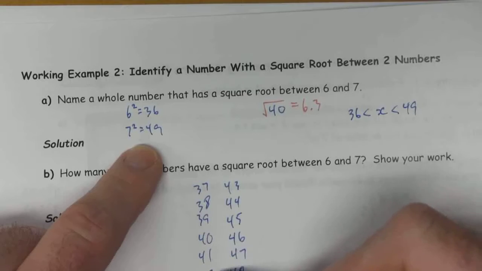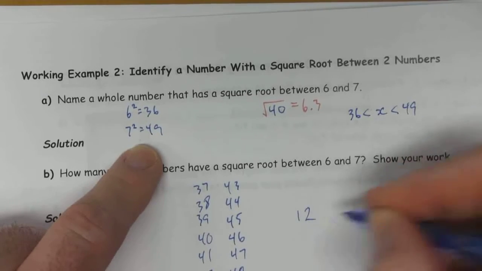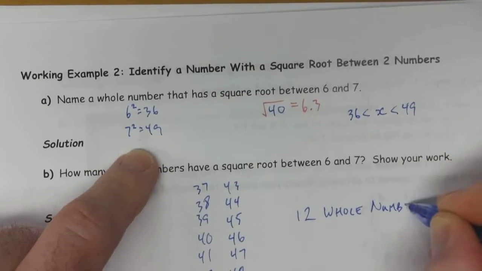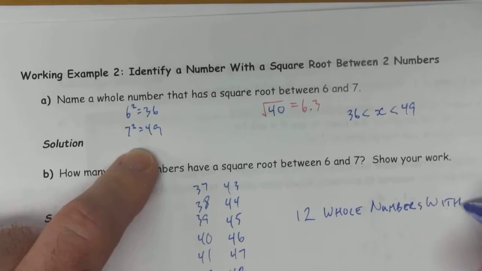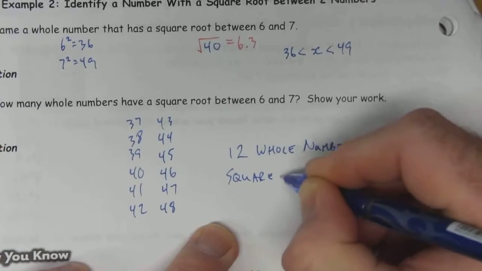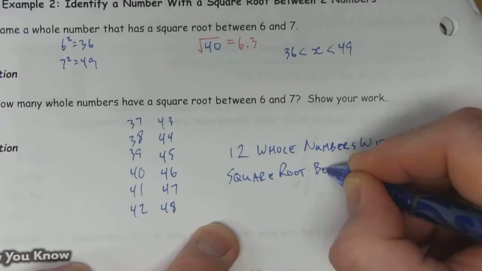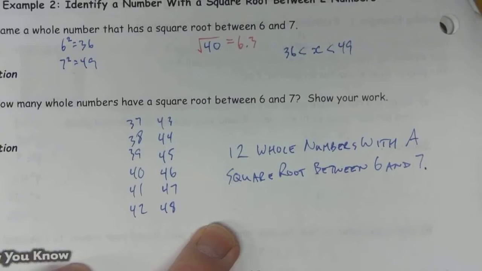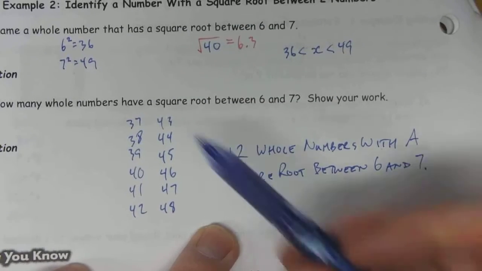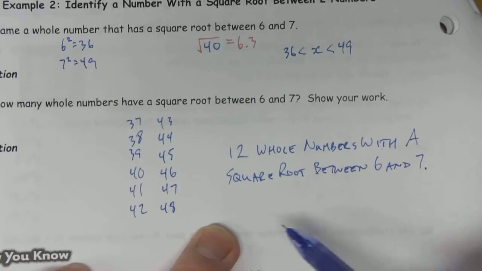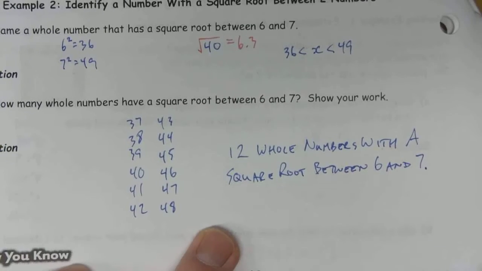So 1, 2, 3, 4, 5, 6, 7, 8, 9, 10, 11, 12. There are 12 numbers, so there are 12 whole numbers with a square root between 6 and 7. So once again, using the perfect squares that we know about, we can use that as a guide to determine what possibilities there are for numbers with square roots within a given range.